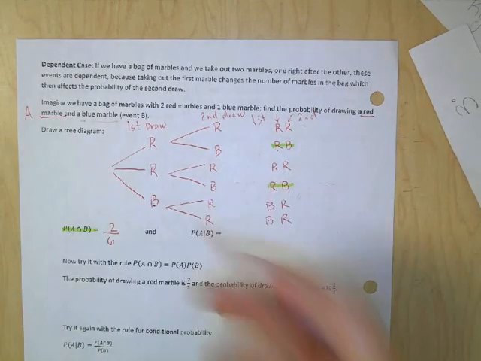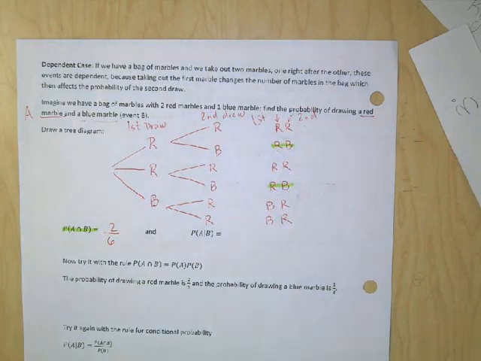And then what is the probability of getting, oh, you know what? I have the wrong notes here, I think. Shoot. Looking at my notes and they don't match up with what I'm doing right now.